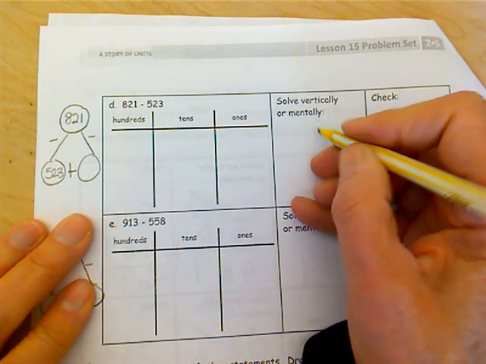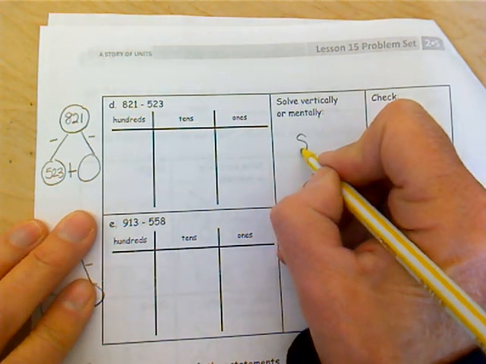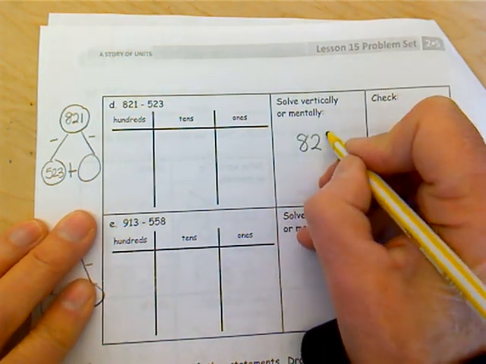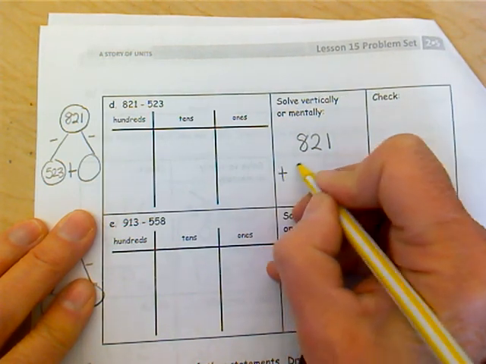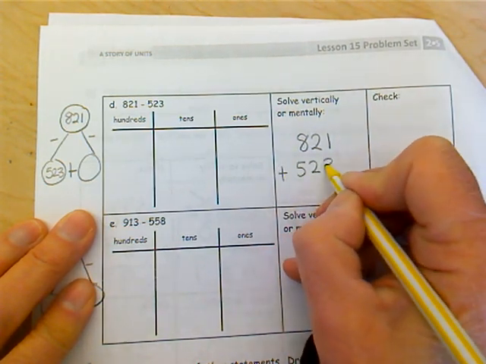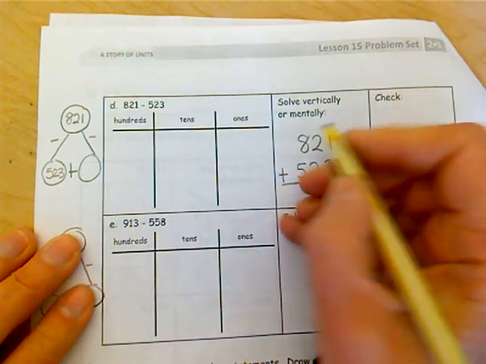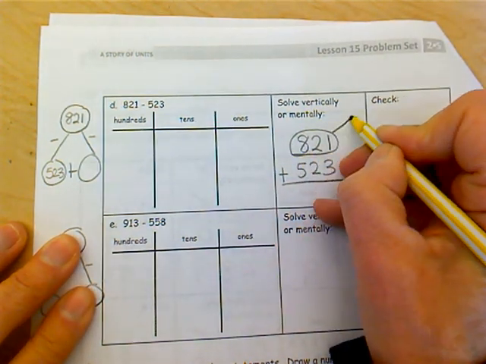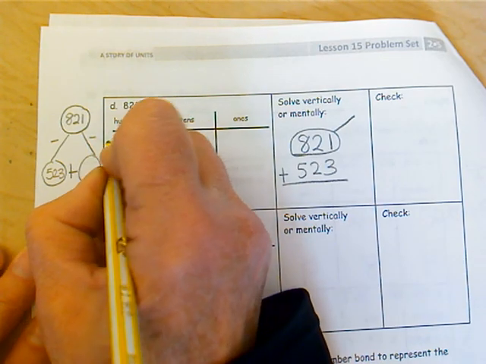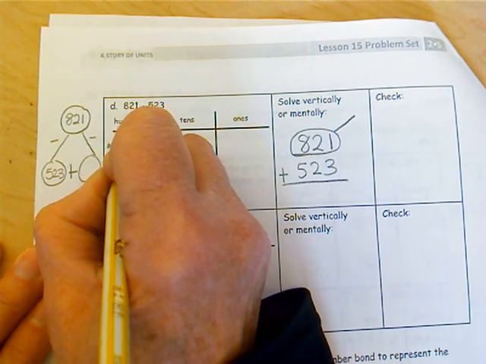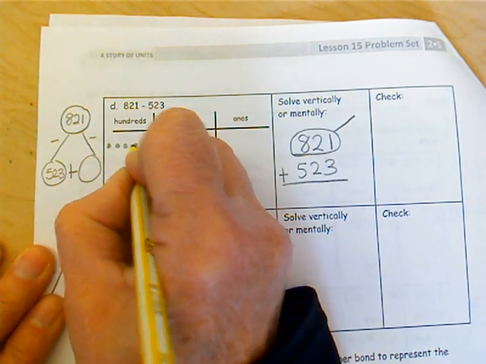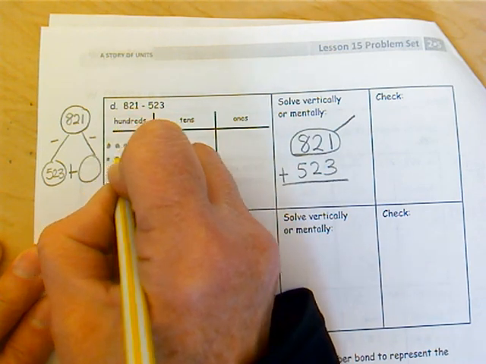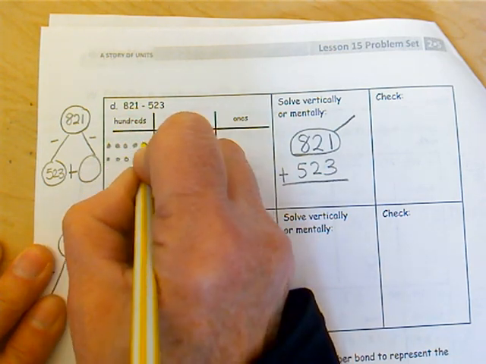And so I'm going to set that up in my vertical form. 821 plus 523. And now I need to represent my whole in my chip model. Here we go, count with me. 100, 200, 300, 400, 500, 600, 700, 800.